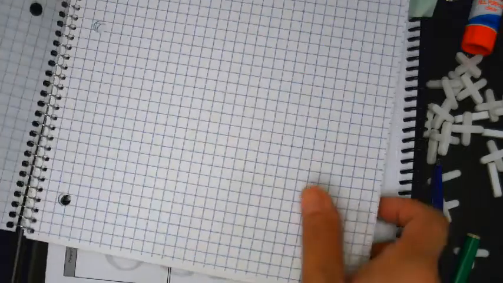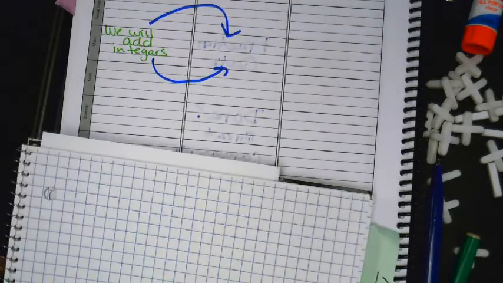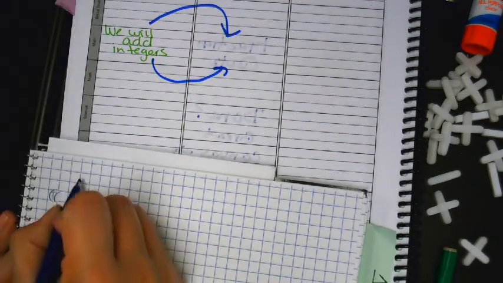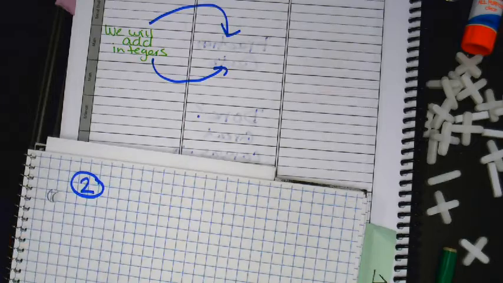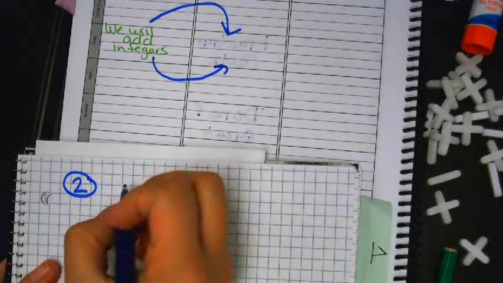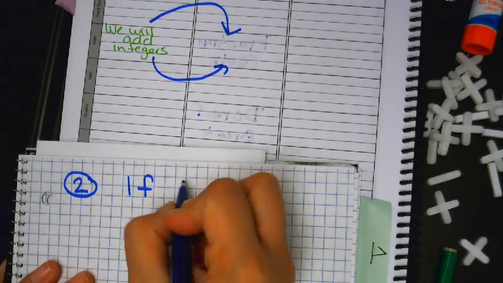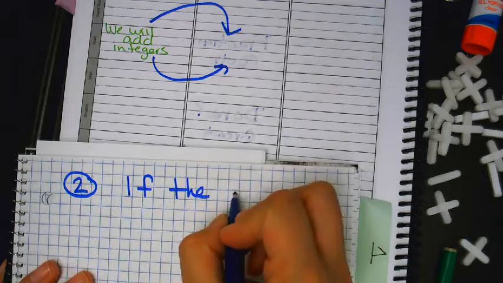All right. Now rule number 2. Rule number 2. What do I do if the signs are different?